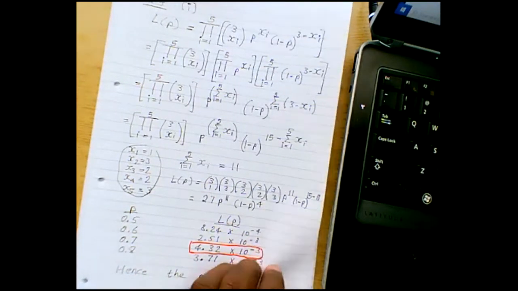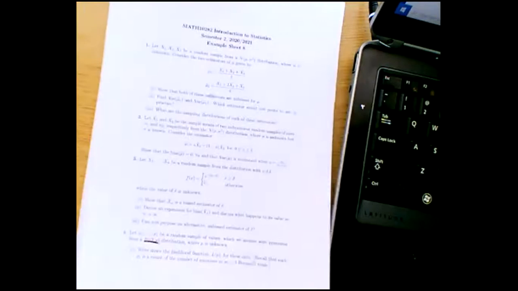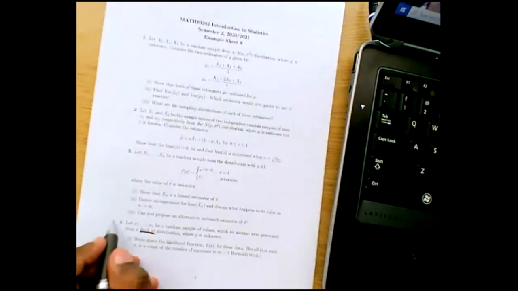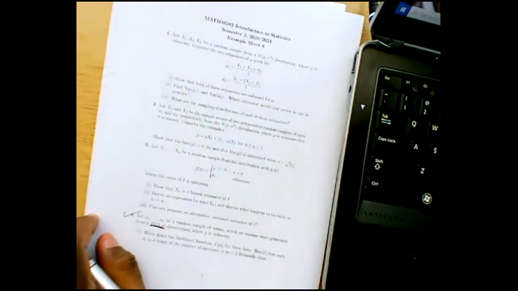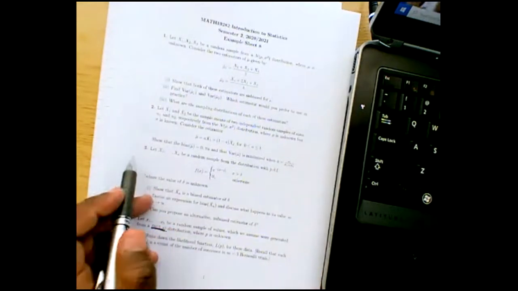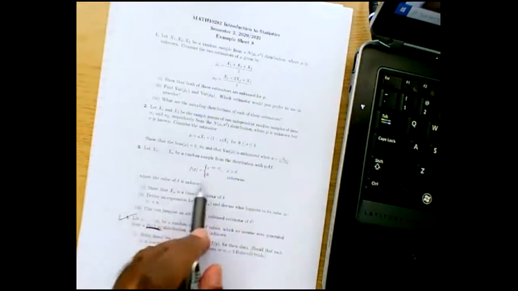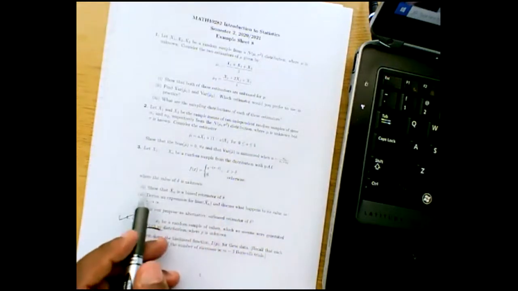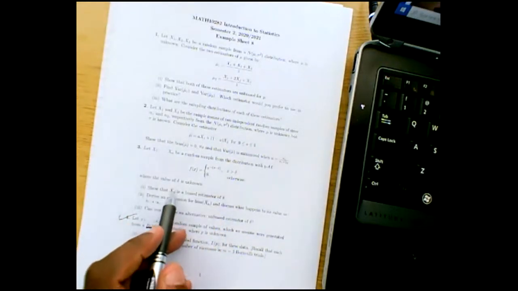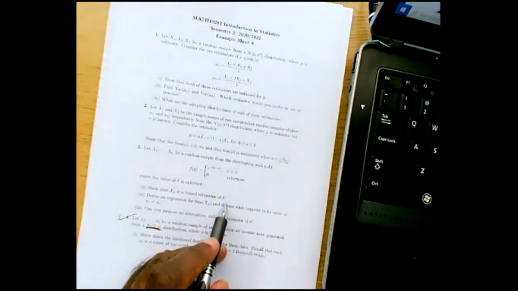All right, so let me go to the next question on the tutorial sheet. I'm working backwards if you just joined me. So I'm done with question number 4. The next question I'm going to look at is question 3. So here we have a random sample from this PDF. The first part is to show that X bar, the sample mean, is a biased estimator of delta.